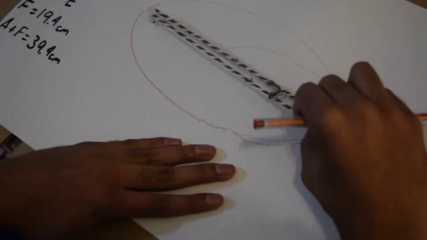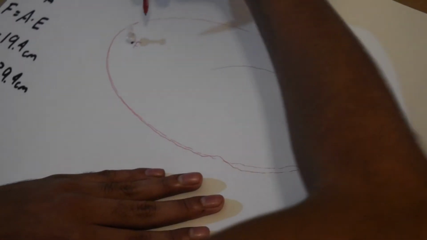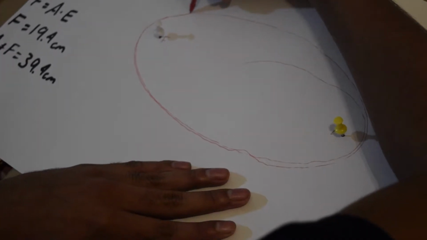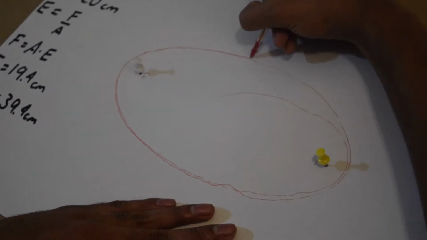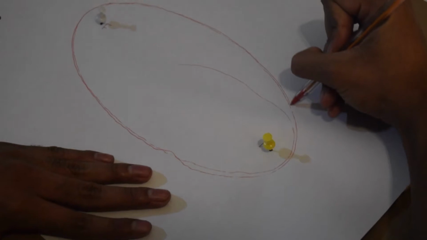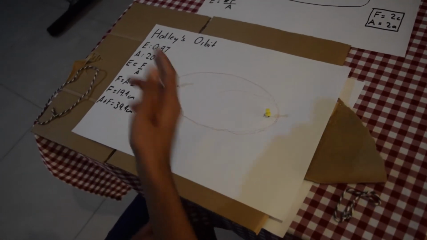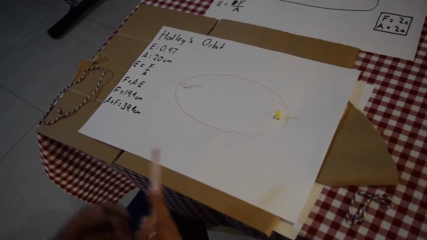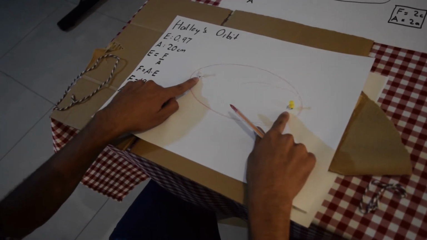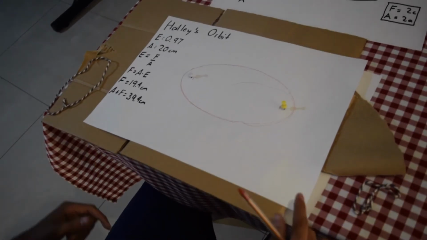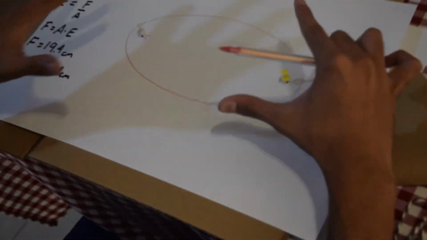We can fill this in a little bit. All right, so that is the ellipse of Halley's Comet. So we see, a much bigger eccentricity gives us a much more oval-shaped ellipse. So that is the project, and that's it.